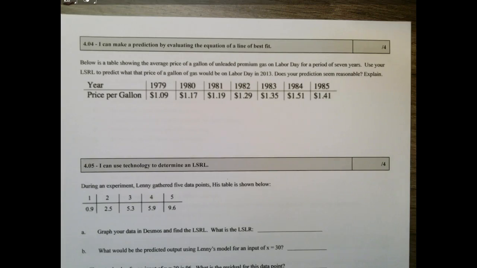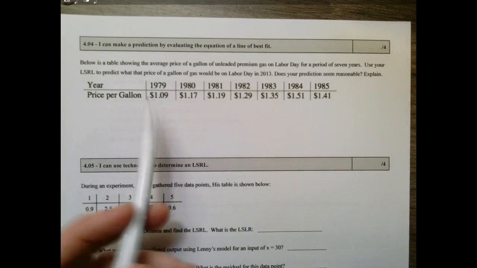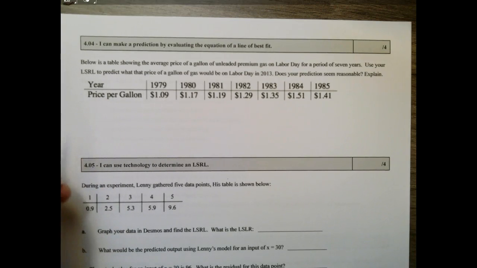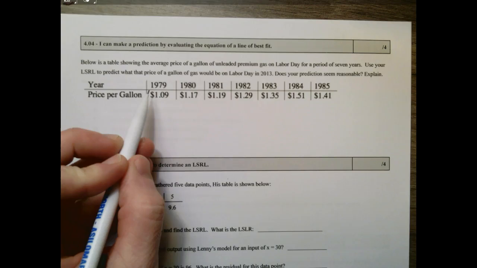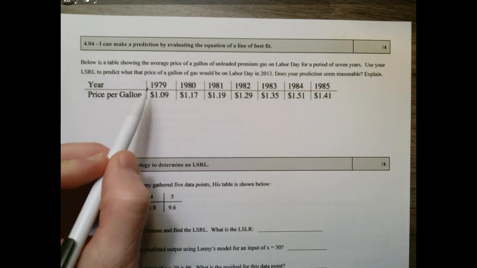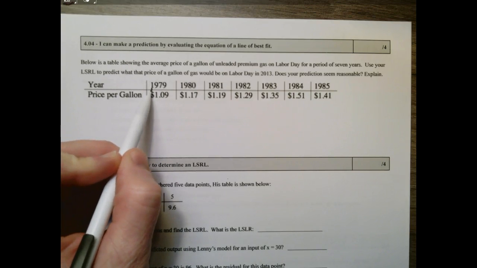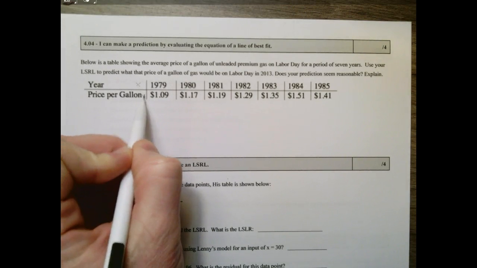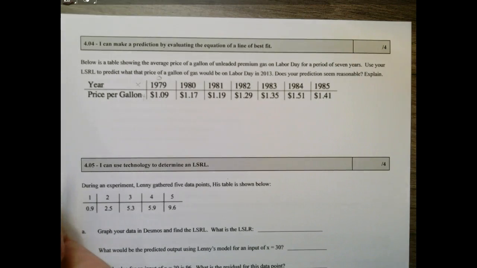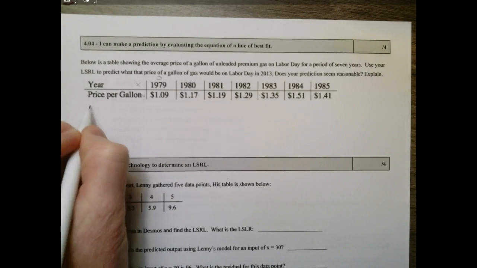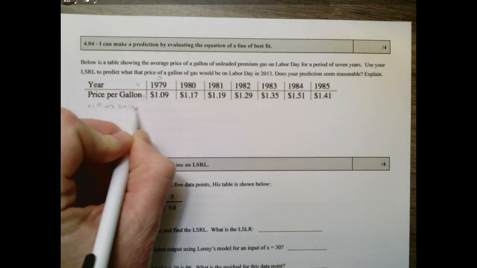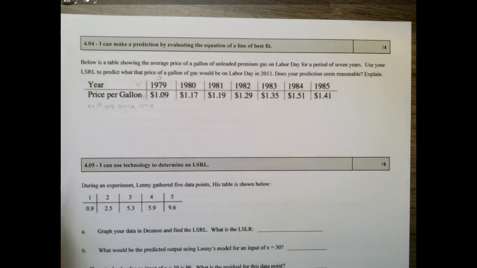Explain. All right. So I want to tell you one thing about a least squares regression line and coming up with your table of values, especially when you're working with years. I like to start the first year as year 0. So if this is my X and this is my Y, I'm going to make 1979 year 0. So X is going to be number of years since 1979. It's just going to make our graph and our equation a little cleaner.